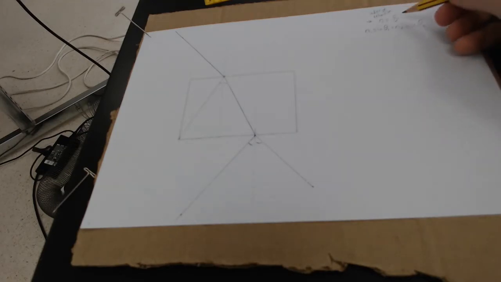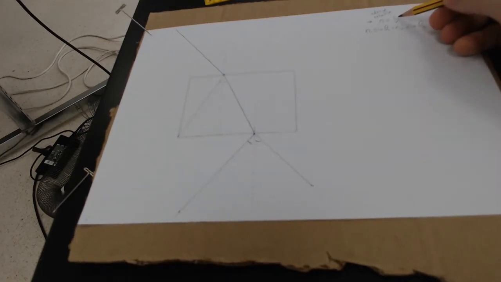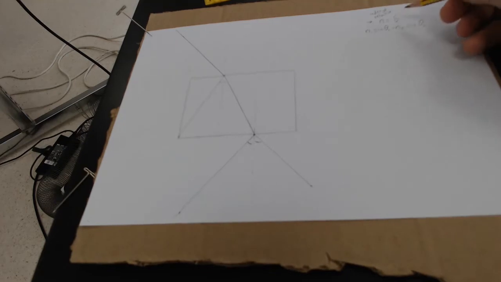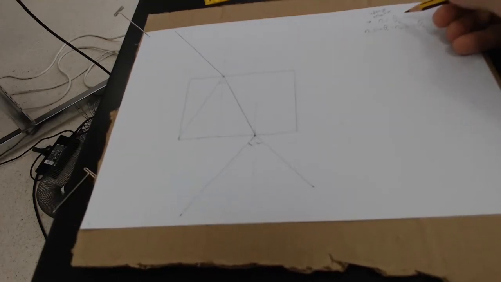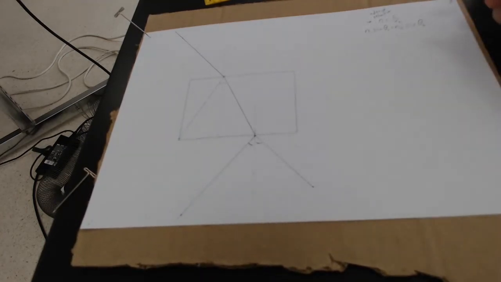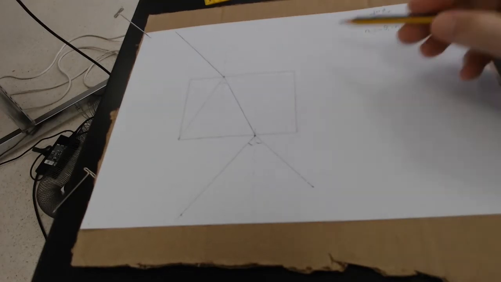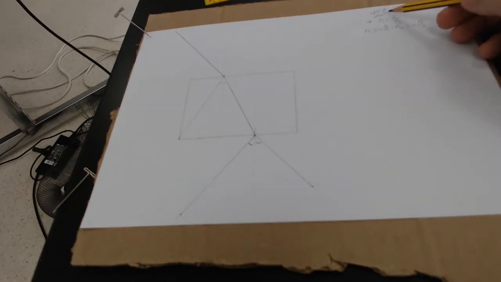The C at the top is the speed of light in a vacuum. So that's that 3 times 10 to the 8th meters per second that we saw previously in the video. The V is the speed of light in this material. So for example, acrylic has a very specific index of refraction, and it compares the speed of light in a vacuum to the speed inside of the acrylic.